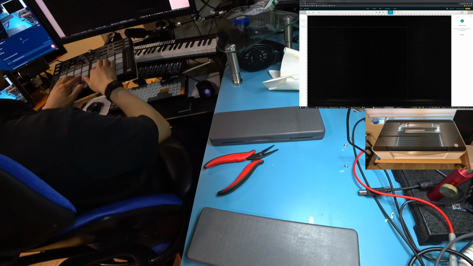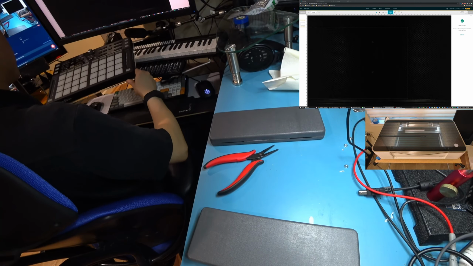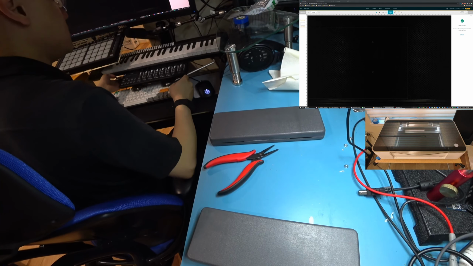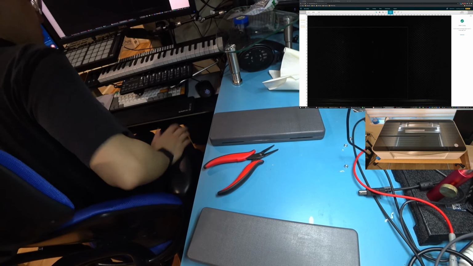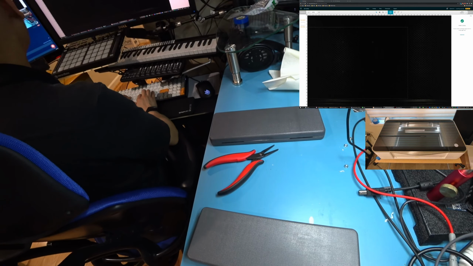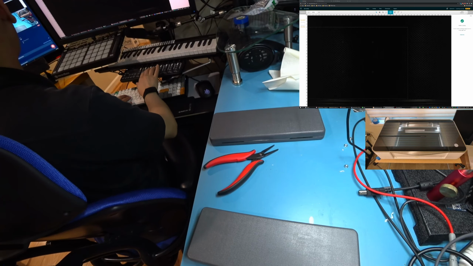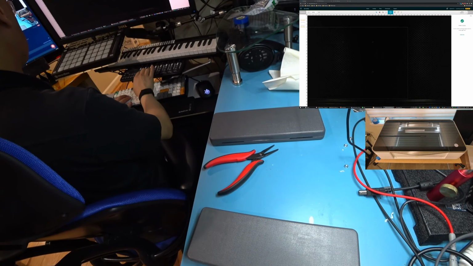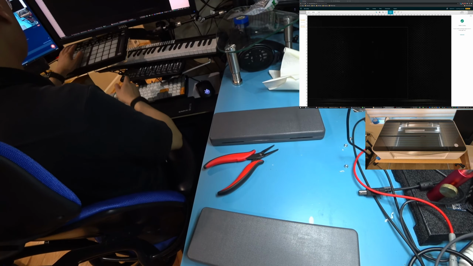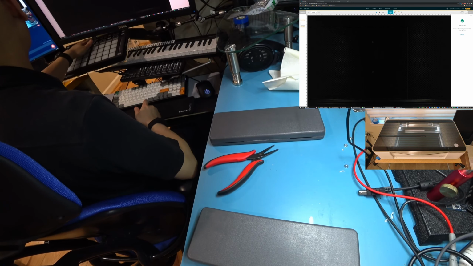This is pretty far forward because then I've got control over the faders here. And then this gives me access to the pads, load button. All right.